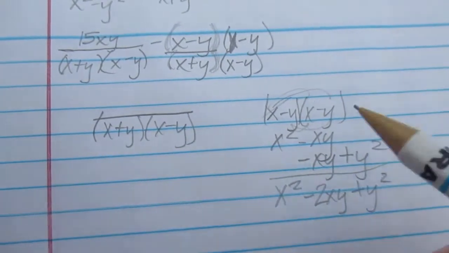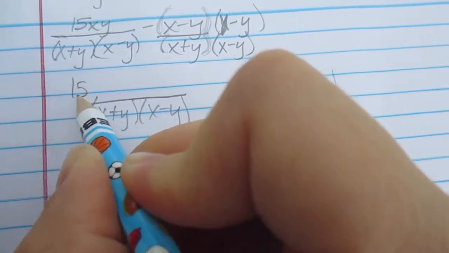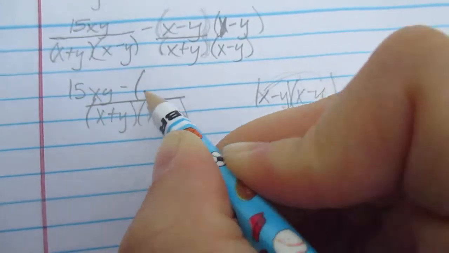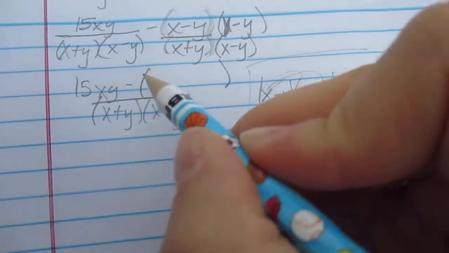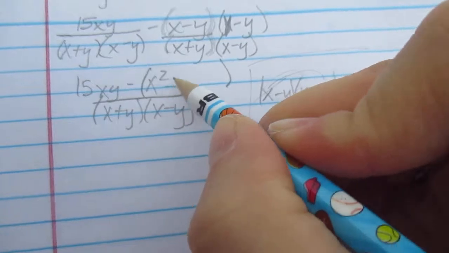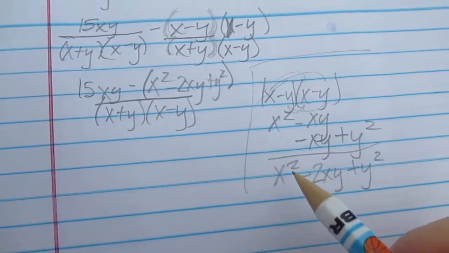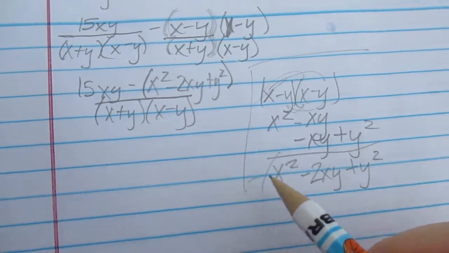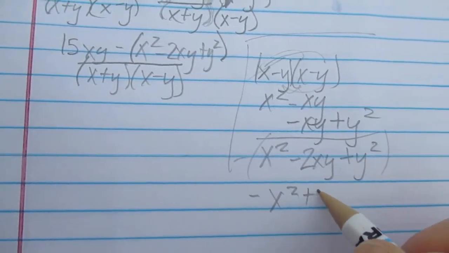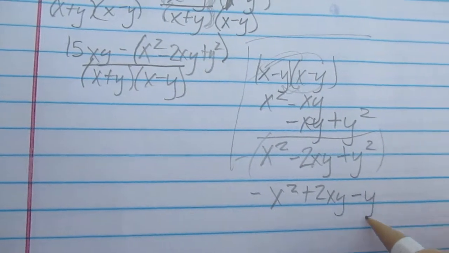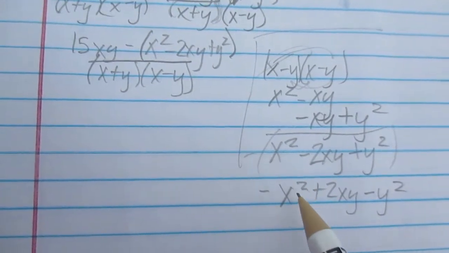Now keep in mind this entire thing is being subtracted, so we essentially have a 15xy minus this whole thing. So we will have to distribute this out. This is just my side work. So we have x squared minus 2xy plus y squared. Okay, when we go to distribute that out with the negative, we're going to get negative x squared plus 2xy minus y squared, right? So if we distribute this thing out, this is what we get.